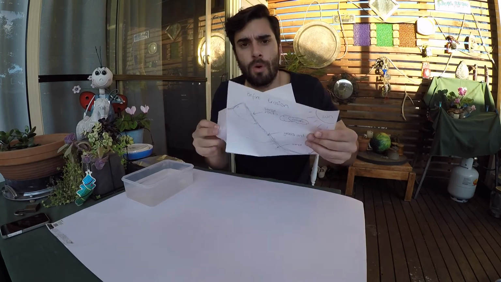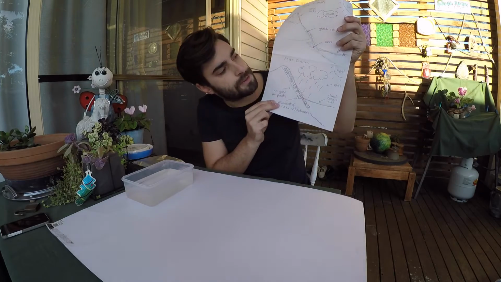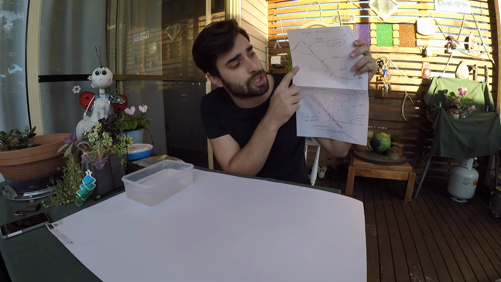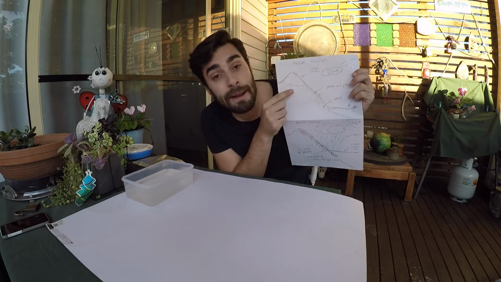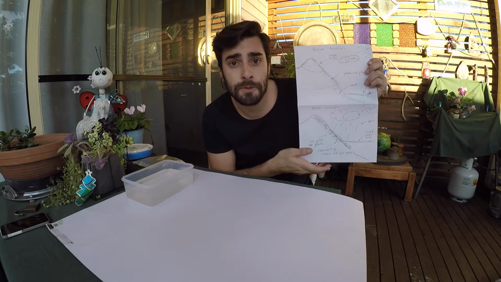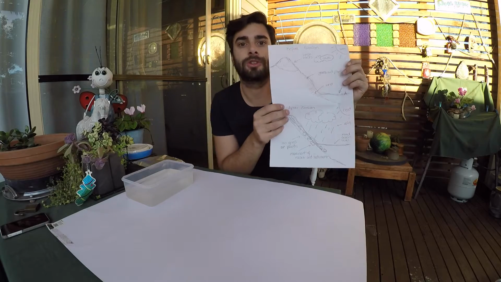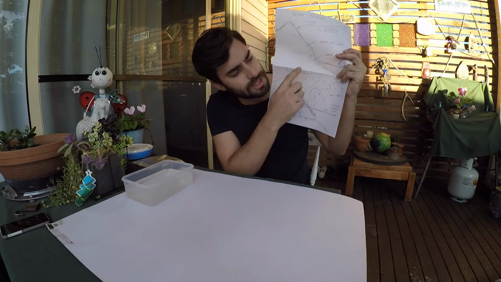Ooh, how are we going to do this? Remember our sketches from yesterday that we did? Here's mine, before and after. We were going to show these sketches by using clay. We're going to show a clay model before erosion happens and after erosion happens. So we're going to show these two pictures with use of clay.